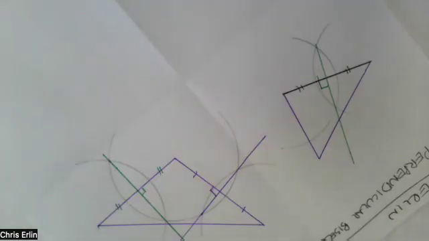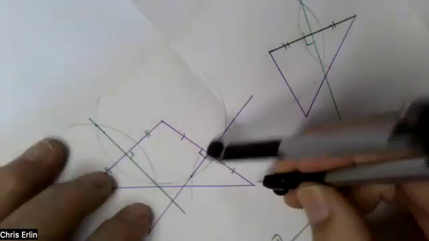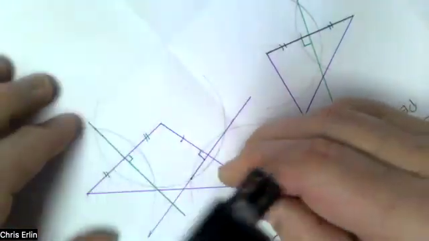So let's try the third one and see how I did. Probably. Because that's the easiest way for me to check.